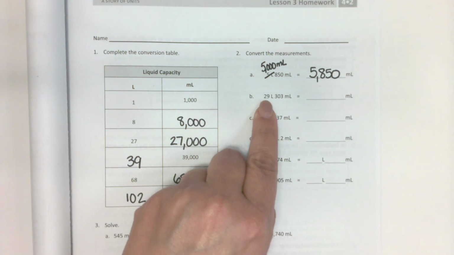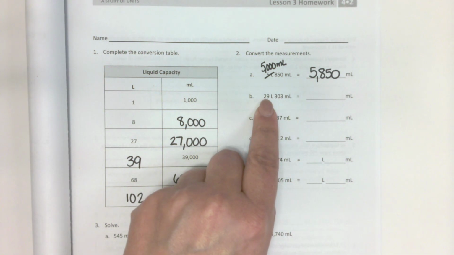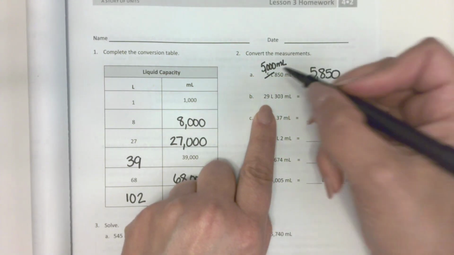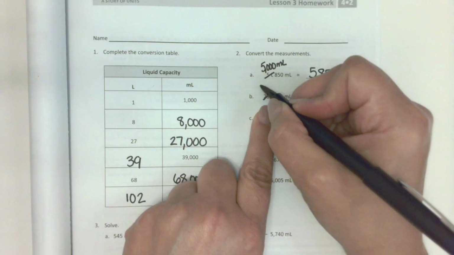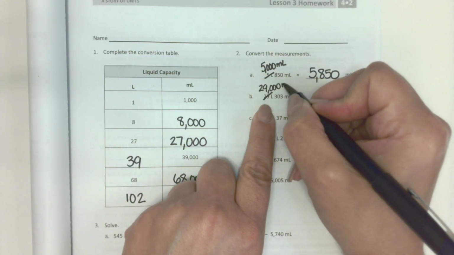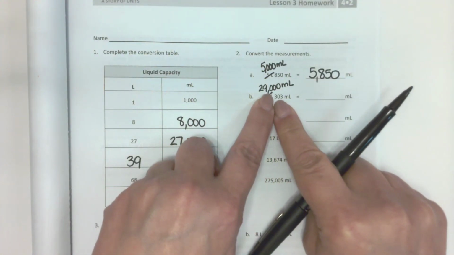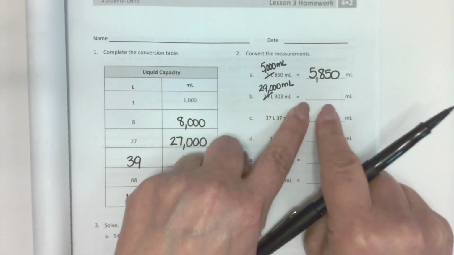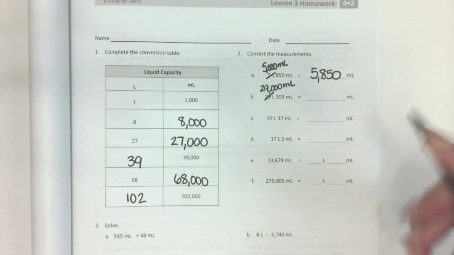Let's try this one. 29 liters and 303 milliliters. Let's rename the 29 liters. How many milliliters would that be? 29,000 milliliters. Then you need to combine 29,000 plus the 303 milliliters. How many milliliters in all? Write it over here.